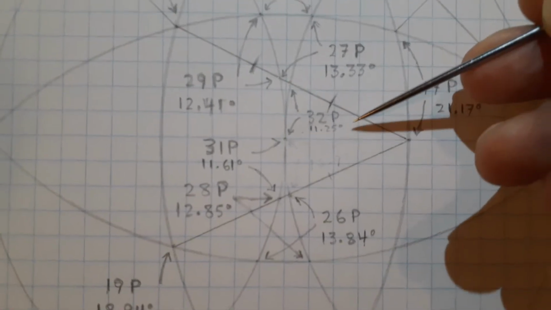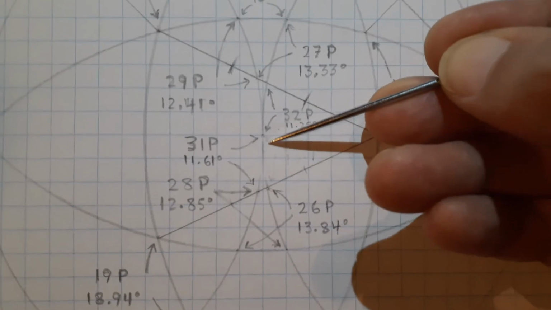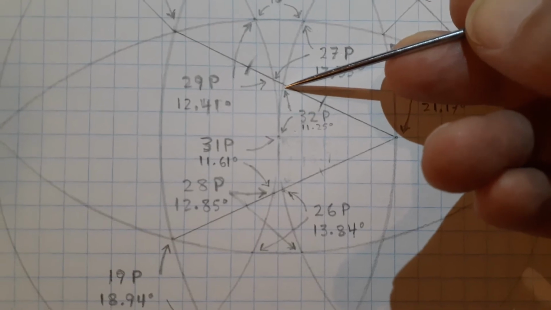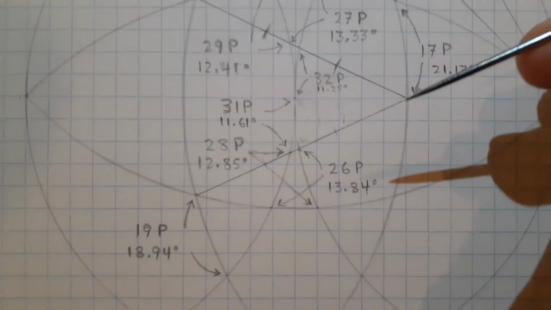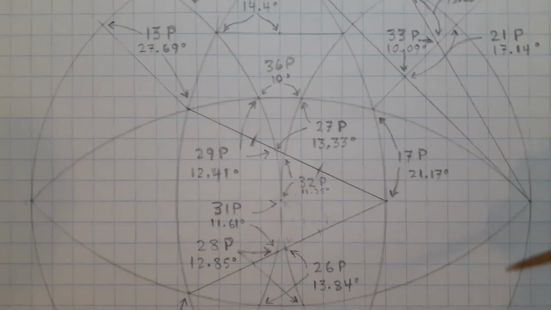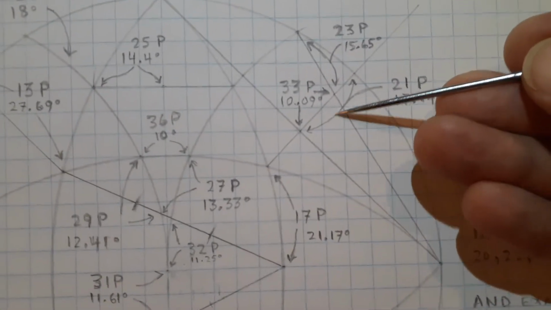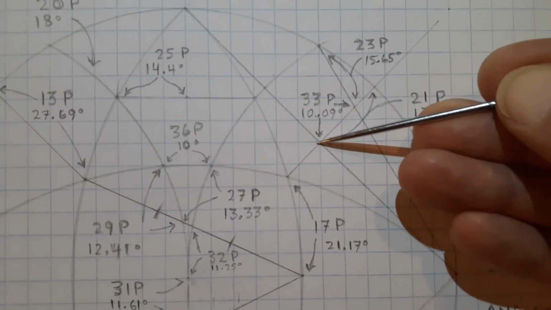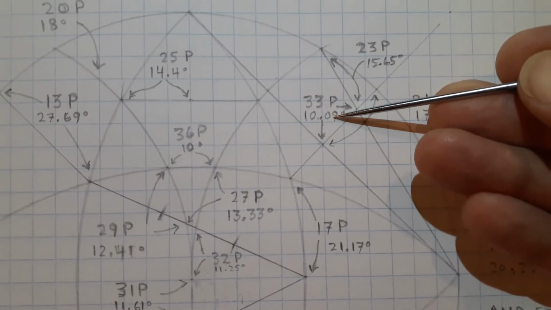And the next was the 32, which is from the middle of the circle to that intersection there. Okay, so we're up to 32 here. And I did find the 33 as well. The 33 was in here. From that intersection to that intersection was the 33 point circle.